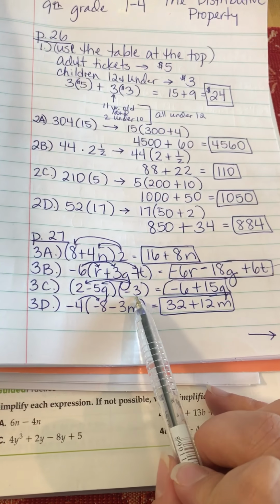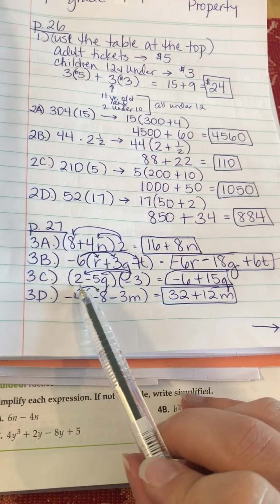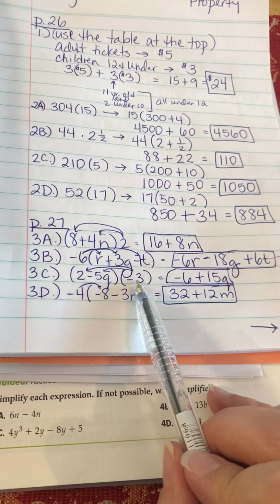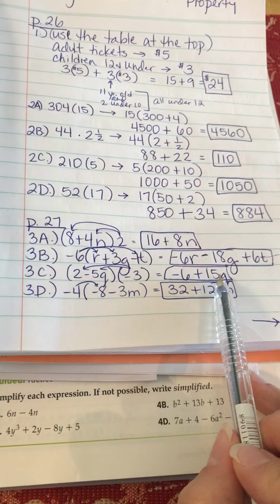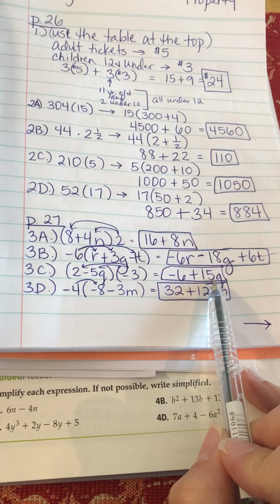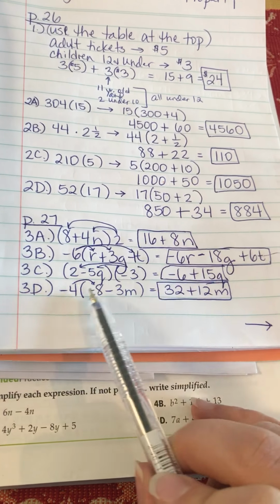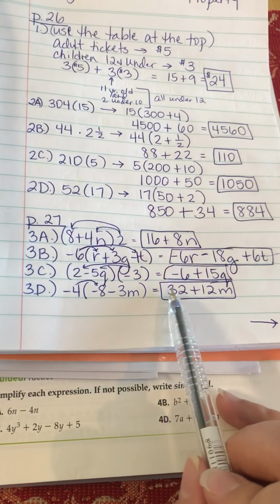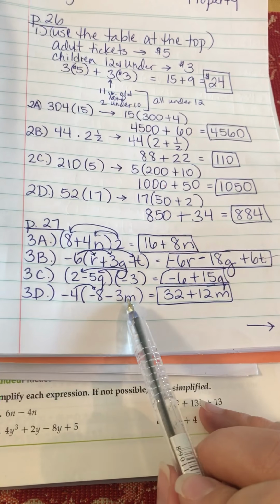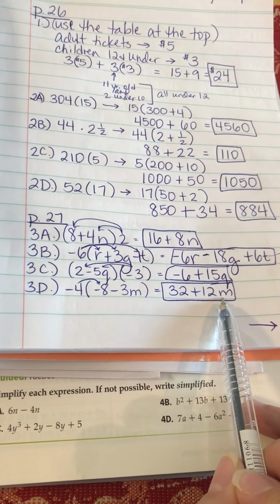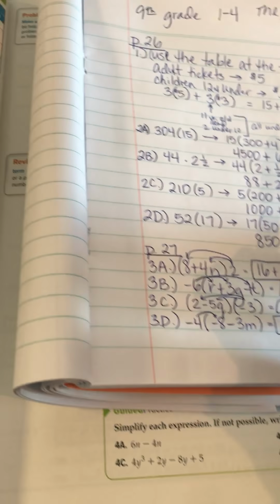This one has a -3 outside the parentheses, so I'm multiplying -3 times 2 is -6. -3 times -5q will give me a +15q. This is my final answer. And this one, -4 times -8 is 32. -4 times -3m is +12m. So this would be my final answer on that one.